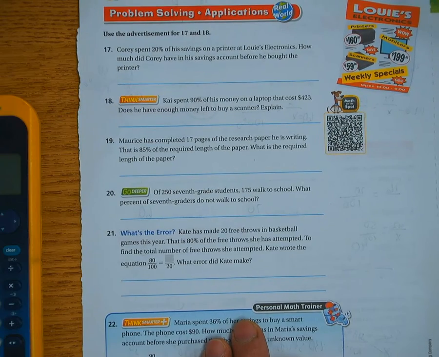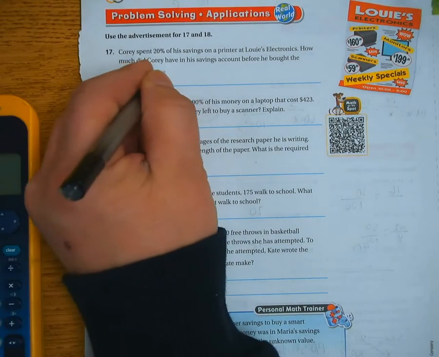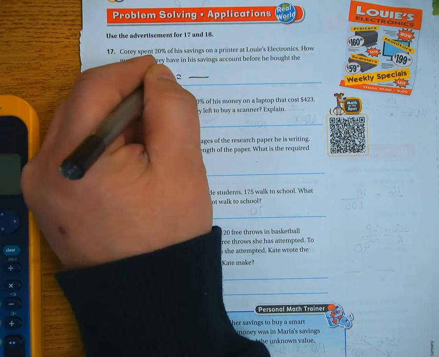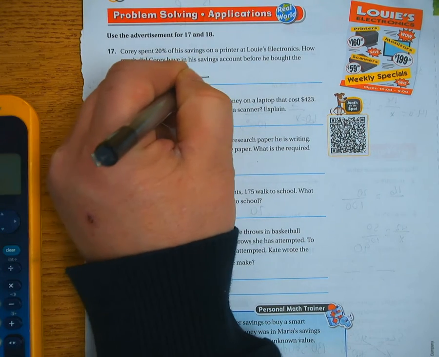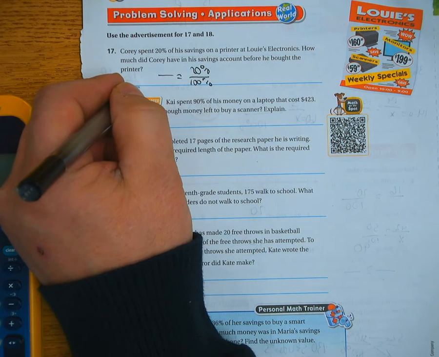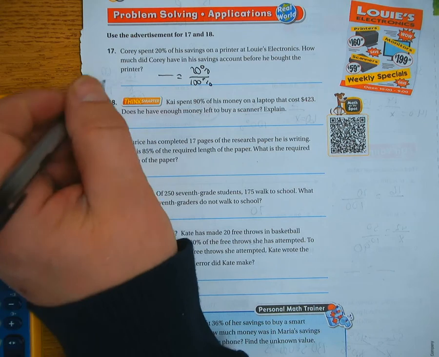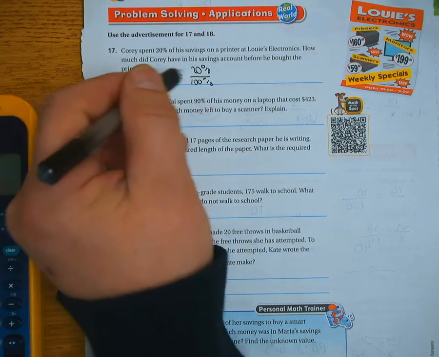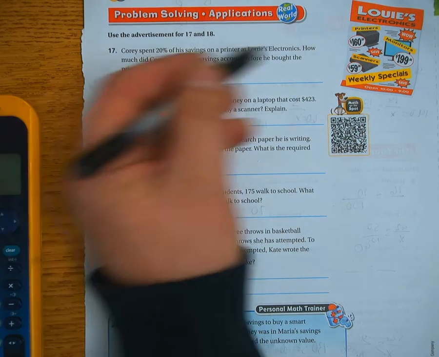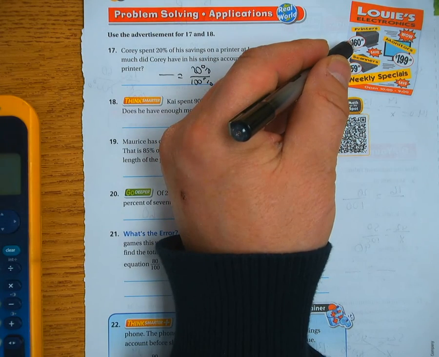Walk down through these. Corey spent 20% of his savings on a printer. How much did Corey have in his savings? So the 100% goes here. He spent 20%. So when we come over here, what is the cost of the printer? The printer was $160.